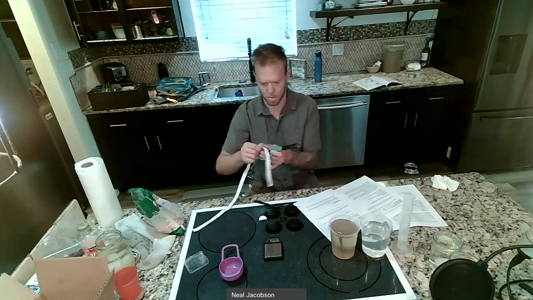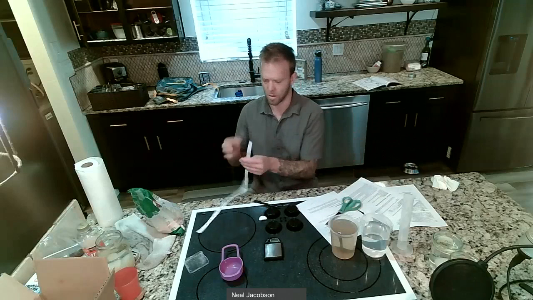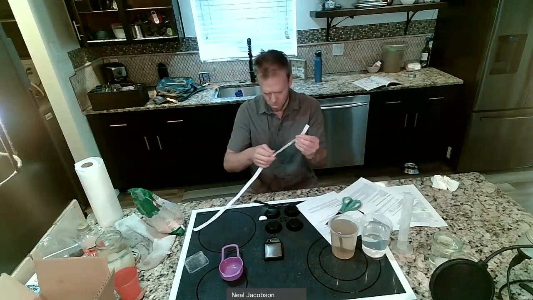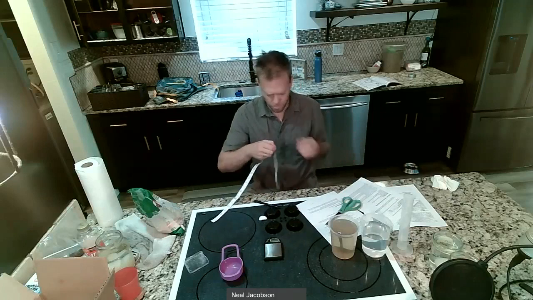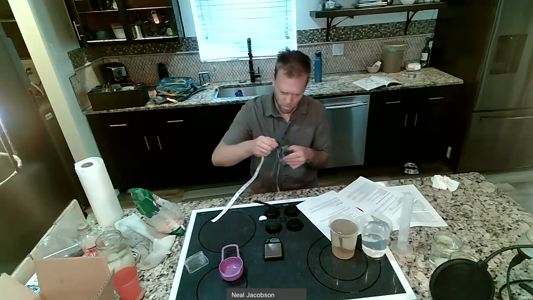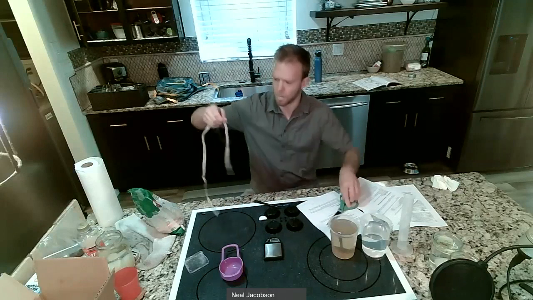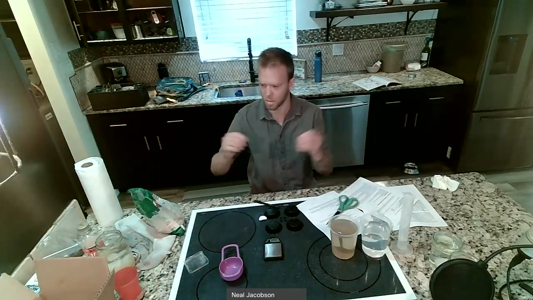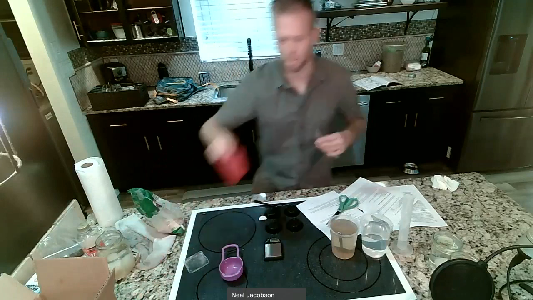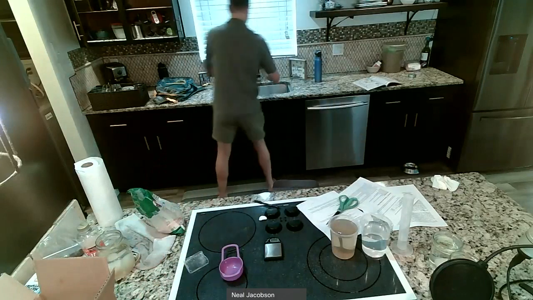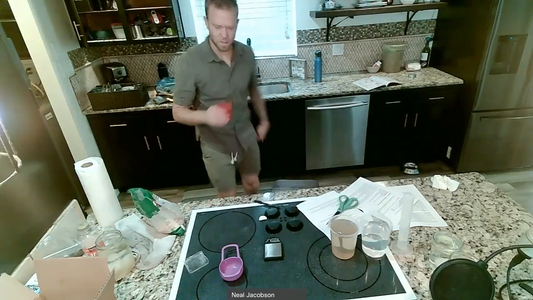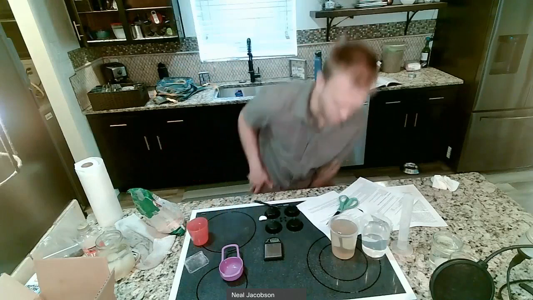Okay, so there's one piece. And then cut your other piece 15 centimeters. Same thing, cut that piece. And like I said, it doesn't have to be perfect, just pretty close to 15. Now we're going to take these 2 pieces and I'm just going to soak them in some water. It says to soak them for 5 minutes, but it's not going to take 5 minutes.